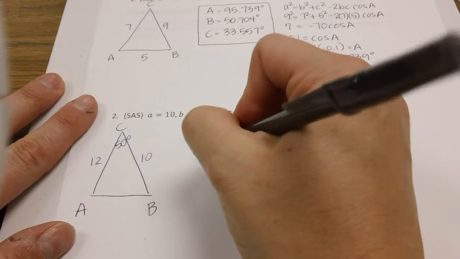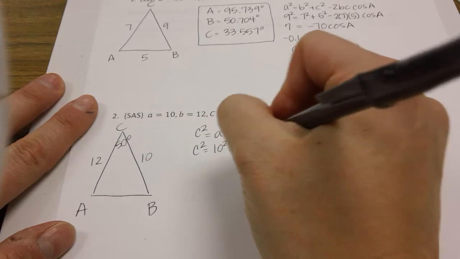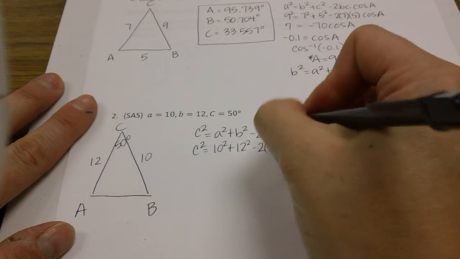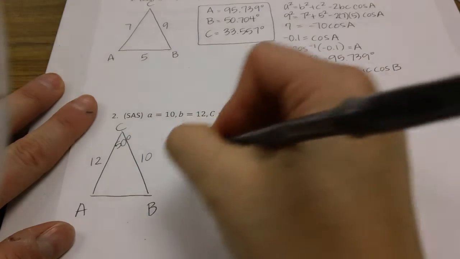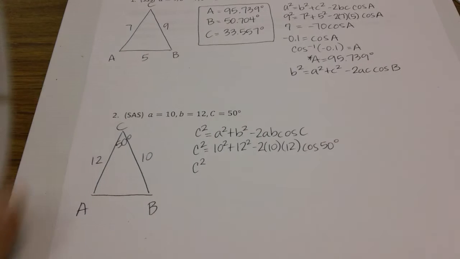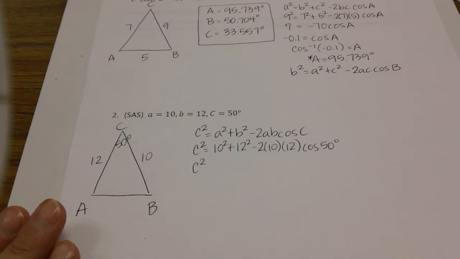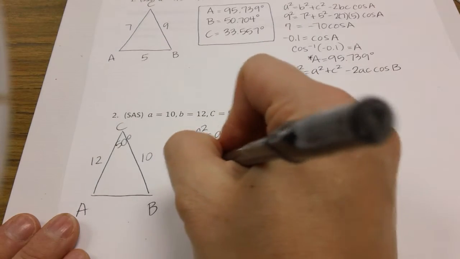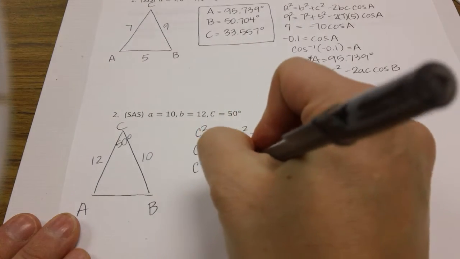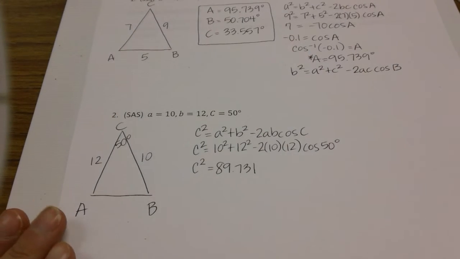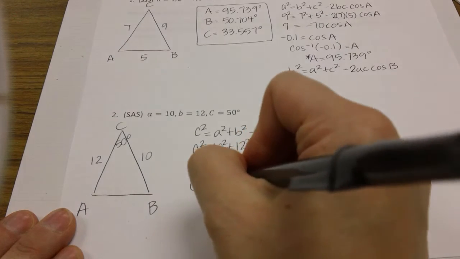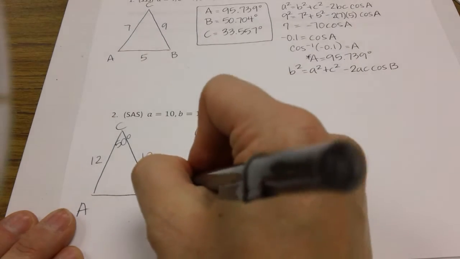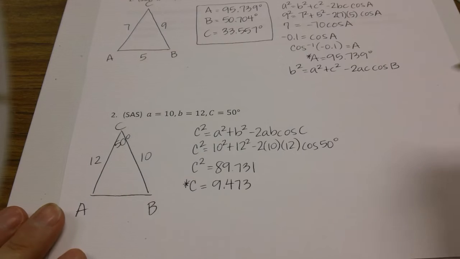C squared is going to equal 10 squared plus 12 squared minus 2 times 10 times 12 times the cosine of 50 degrees. Now, you can plug everything on the right-hand side of your equation into your calculator at once. If you do so, you're going to get 89.731. All right, and then you just take the square root of it, and you will find that C equals 9.473. And I'm going to store that into my calculator as well.